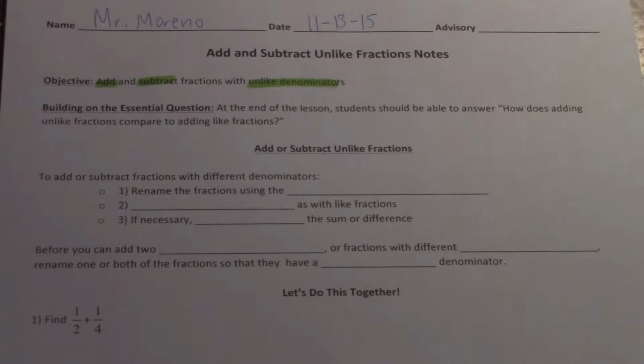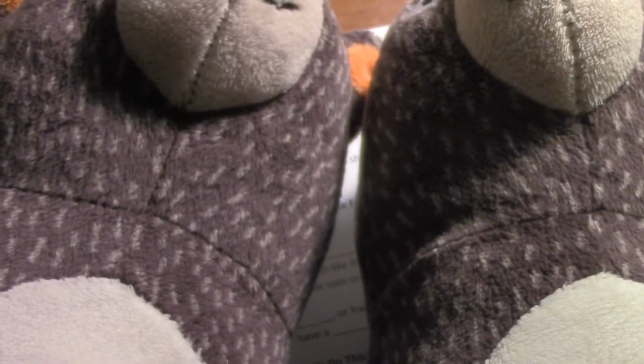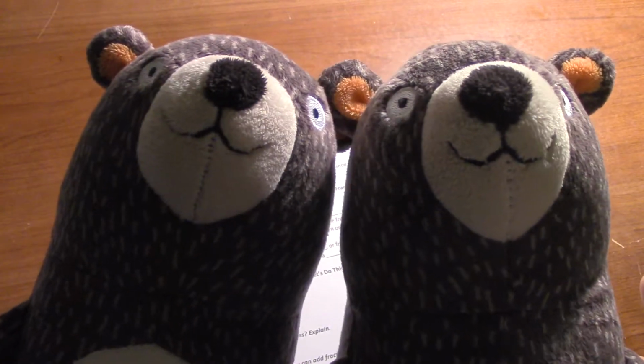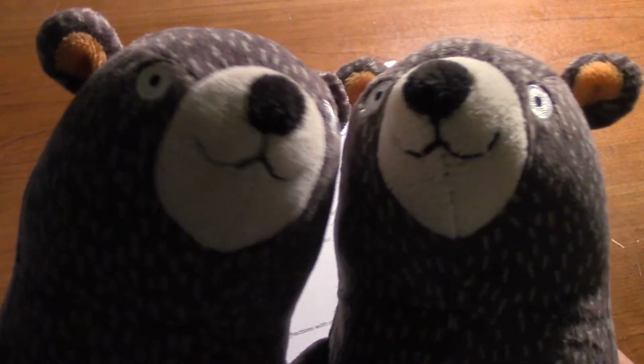What does unlike mean? Well, unlike just means different. So for example, last time we talked about having denominators that were the same, just like these guys right here. We got two bears here, they look almost identical. Let me zoom out a little bit. All right, there we go. So we had two bears right here, they're identical. These guys are common denominators, so they both look the same, right?